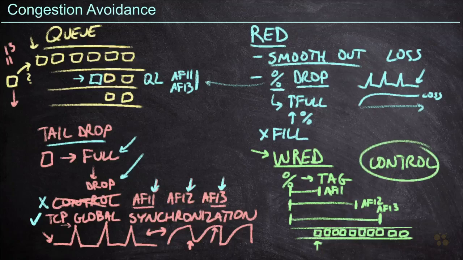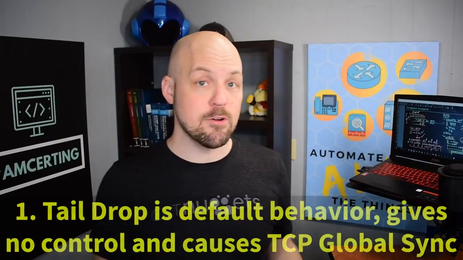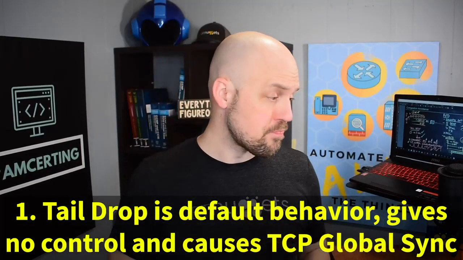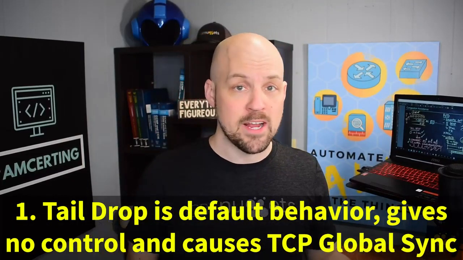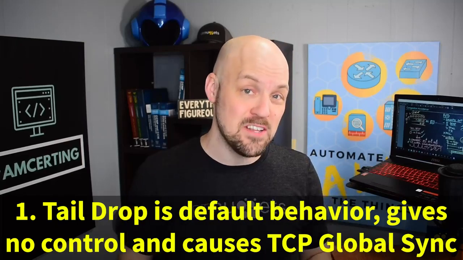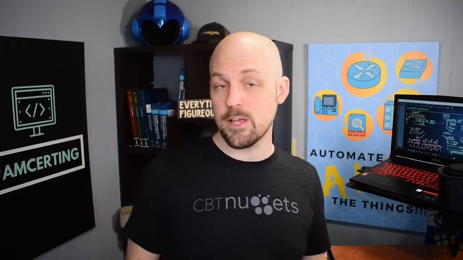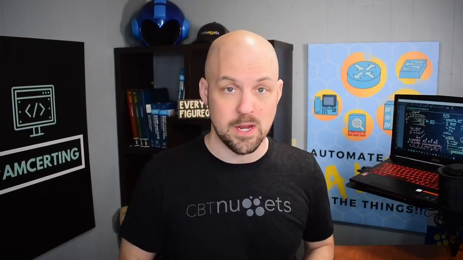We want to have absolute control over which packets get dropped, at least relative to one another. With weighted random early detect, not only do we solve the problem of TCP global synchronization, but it delivers that control to us as well. If we rely on the default behavior of tail drop, we're going to have problems. We'll lack control over which packets get dropped, and we have to deal with TCP global synchronization. Fortunately, we have two different options available from a congestion avoidance perspective.